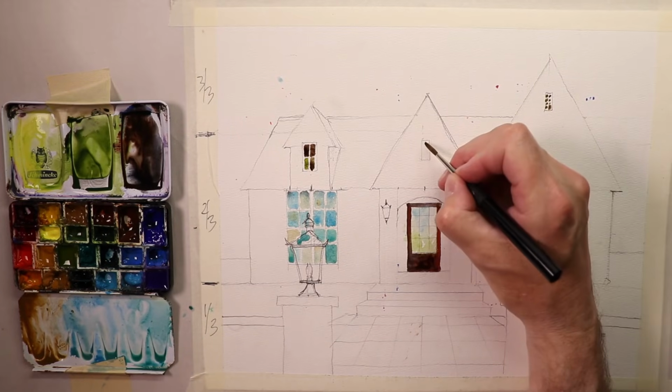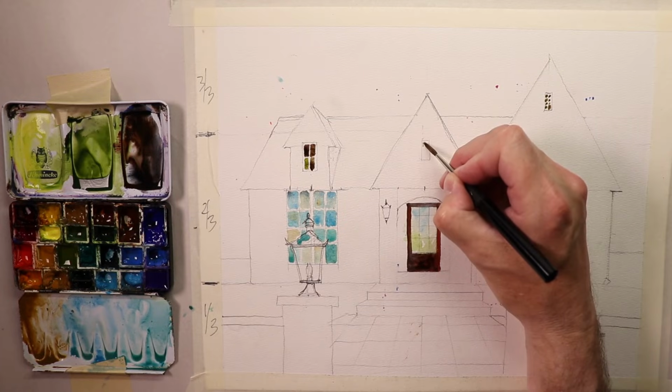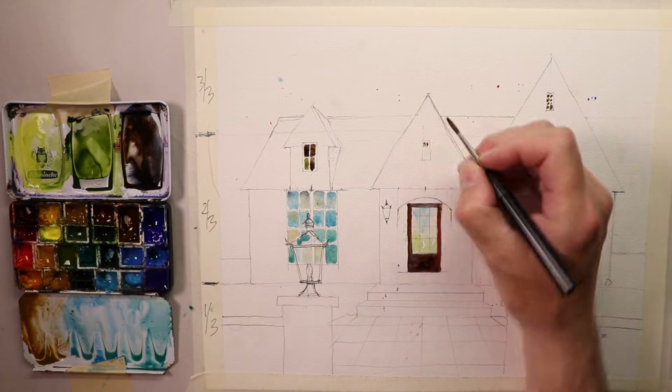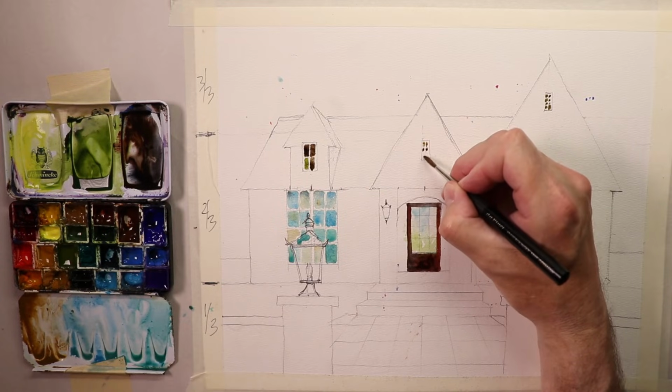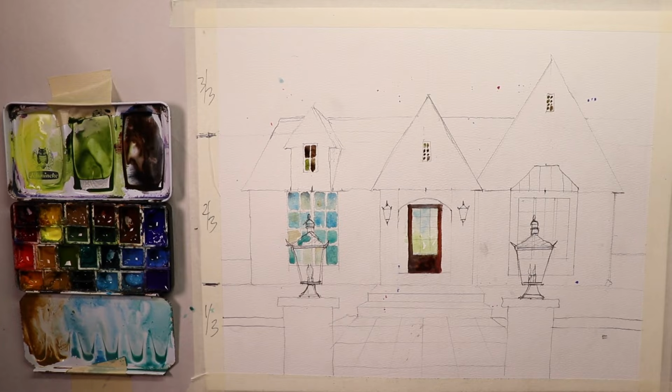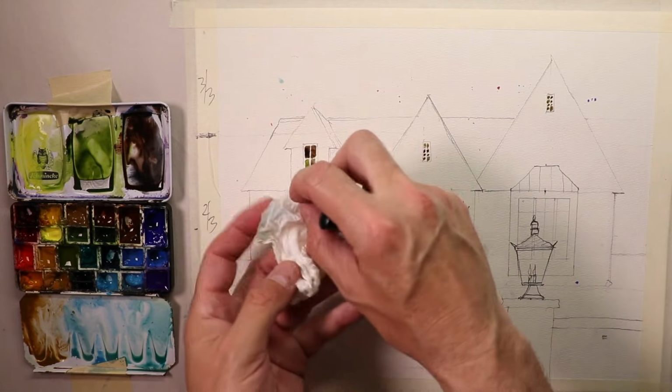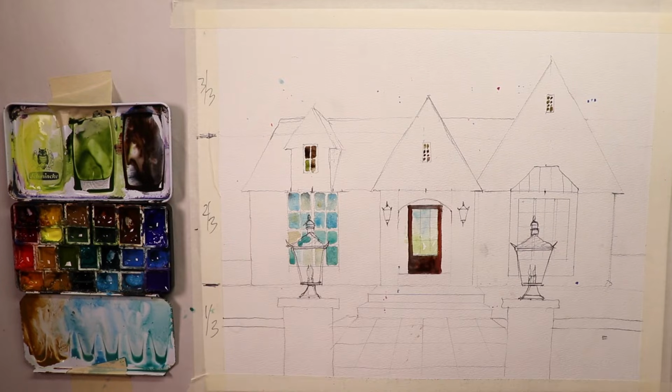You can kind of see some of these windows you can do quicker than others. And I'm not doing anything really perfect. I'm just trying to get the overall idea of things.